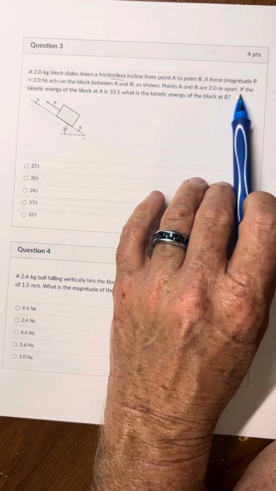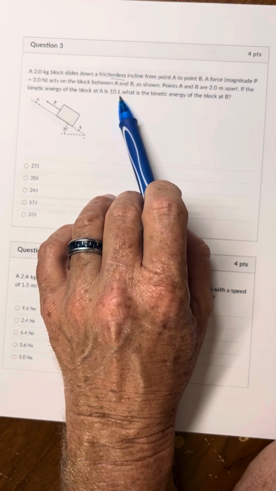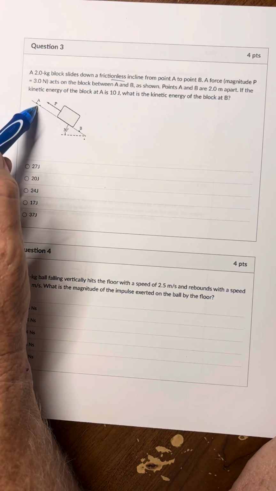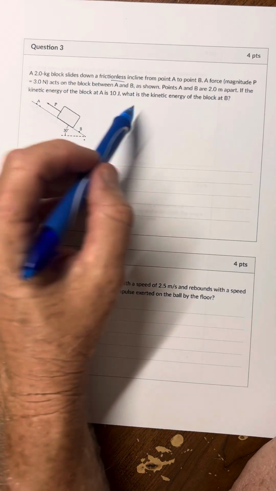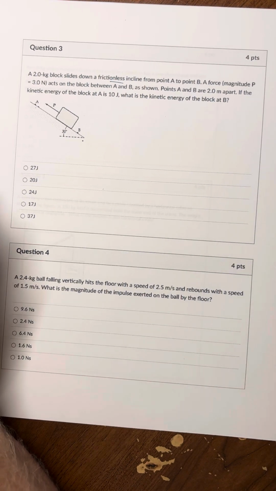Points A and B are 2 meters apart. If the kinetic energy of the block at point A is 10, so it's already moving down here, what is the kinetic energy at B? Okay, so it's going to look something like this.